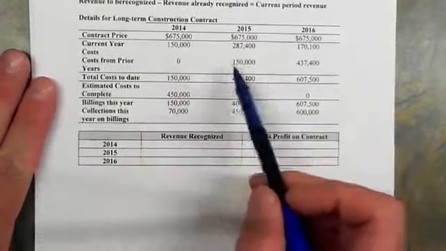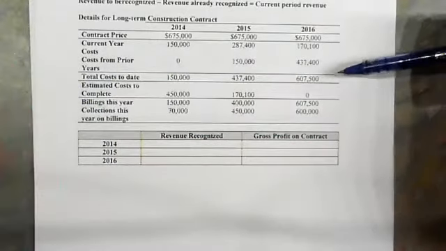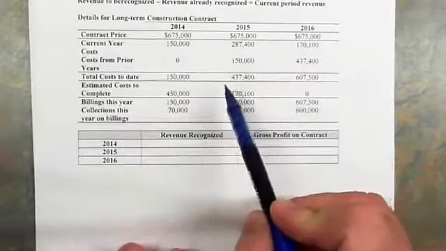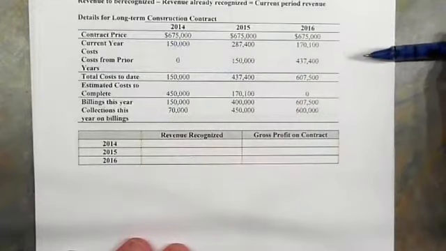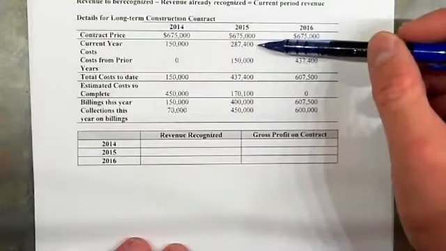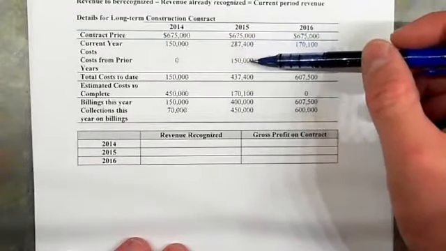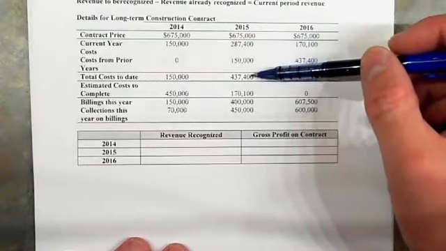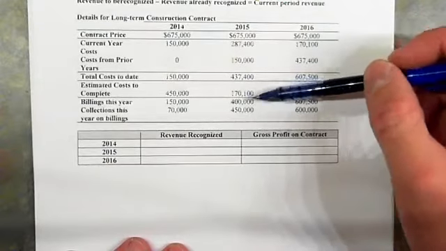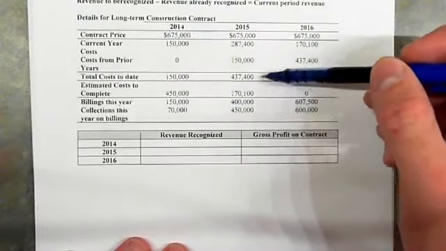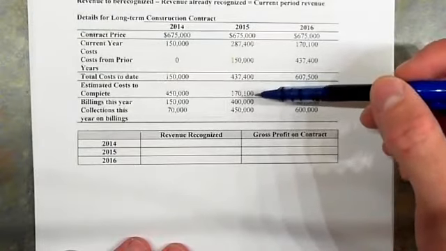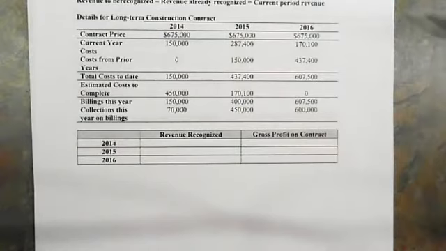So again, we have the details for a long-term construction project. We have the contract price. That's how much the buyer will be awarded at the end of the contract. We have a few estimates, current year costs, costs from prior years, and then that gives me the total costs to date, right? Anything I've actually spent in the current year plus anything I spent in the prior years will give me the total amount that I spent to date. And then I have the amount that I would have to spend in order to complete the project, which could vary over time. Now, the cost to date plus the estimated cost to complete would give you the total costs in any given time period.